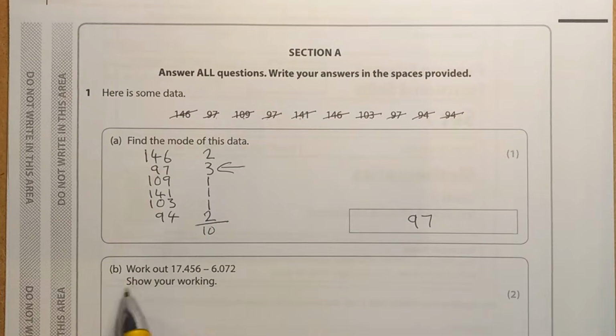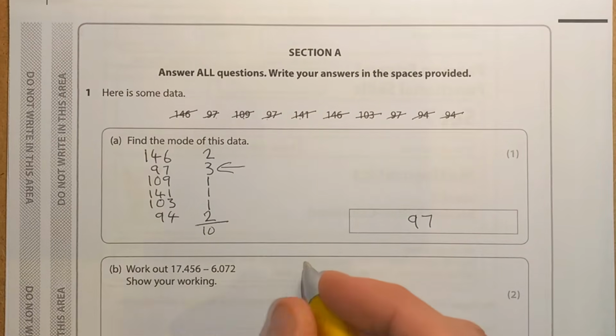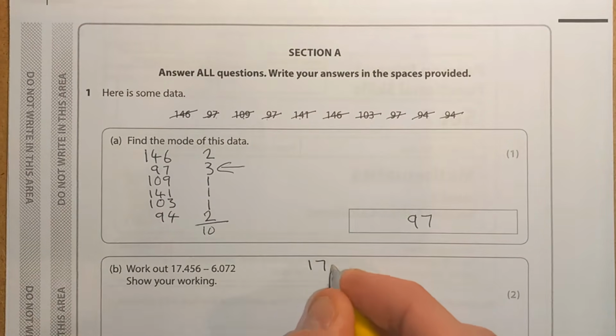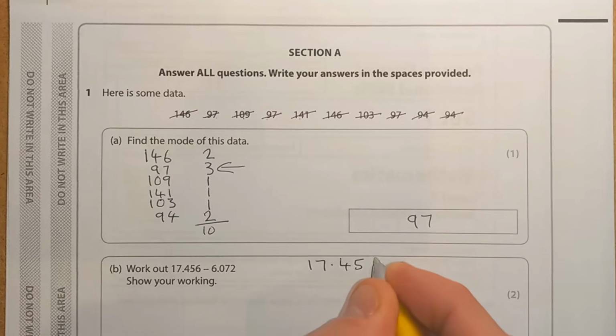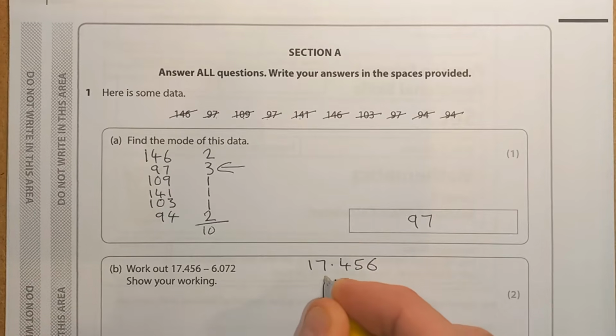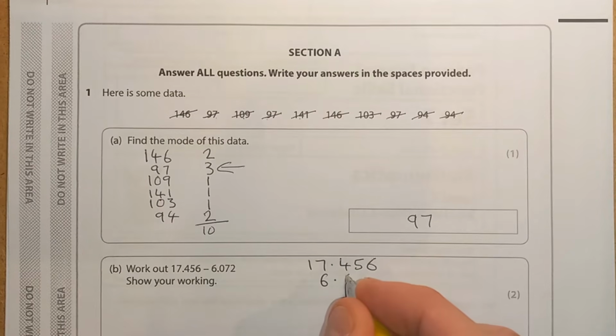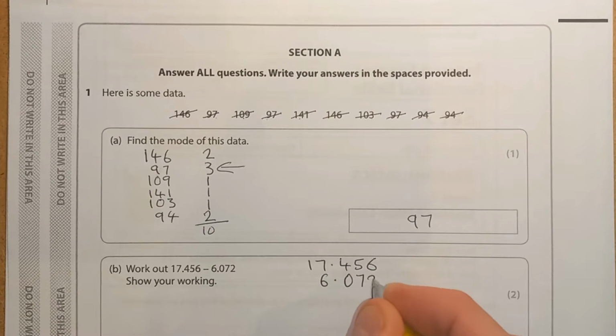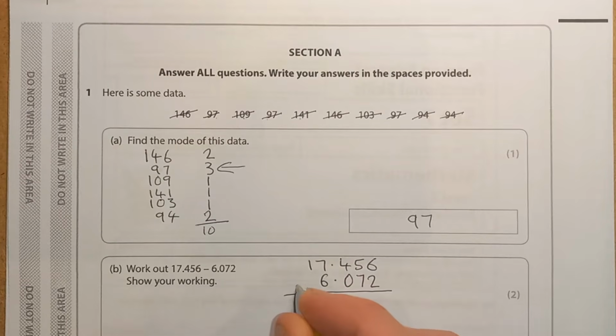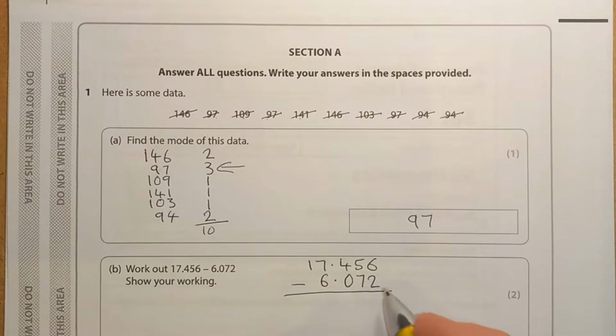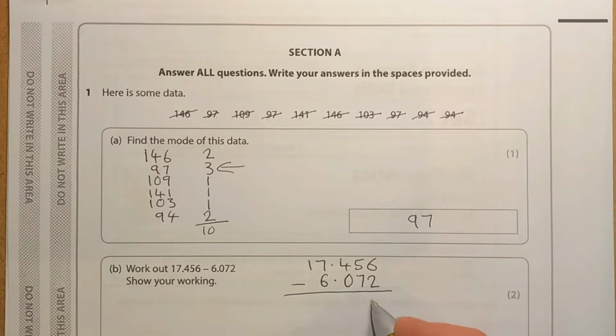Okay, part B. Work out 17.456 minus 6.072. So I'm going to write these on top of each other, lining them up. So we've got the units above the units, decimal points lined up. We've got the 0.72. And it's a subtraction. So 6 minus 2 is 4. 5 minus 7, well 7's more than 5.